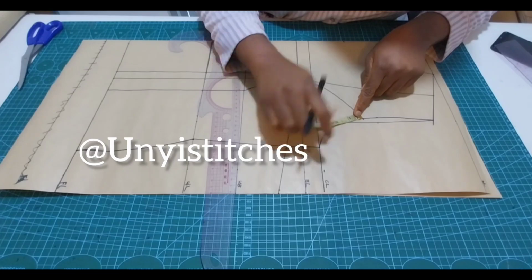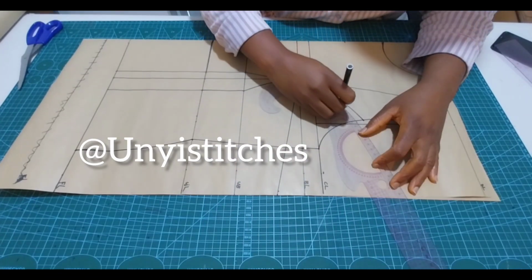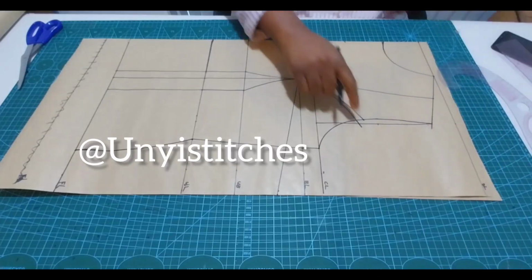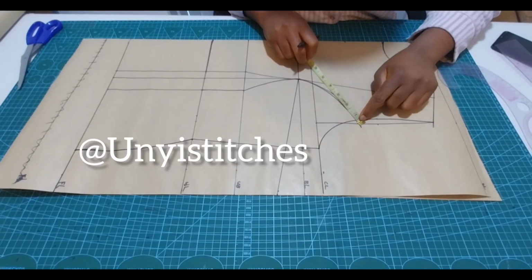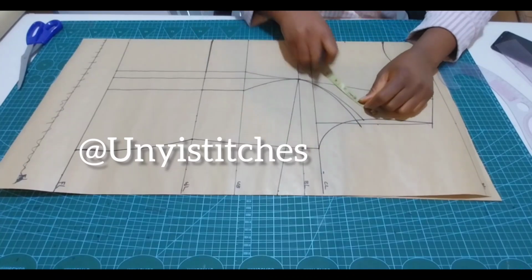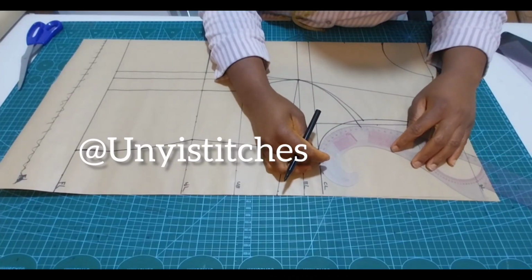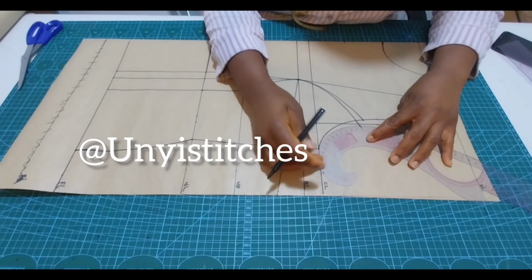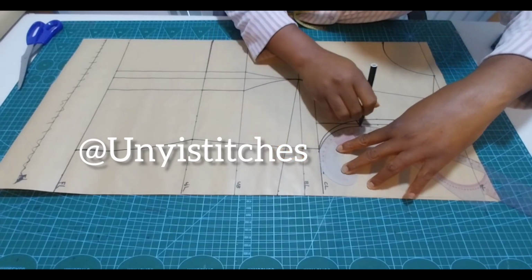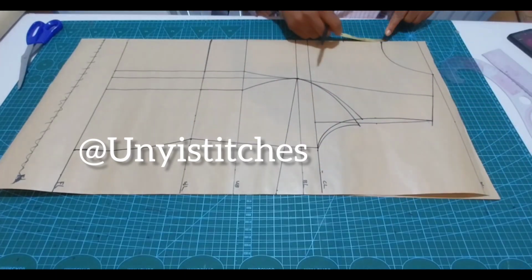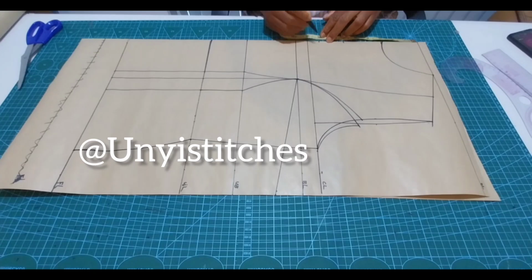From that point, come down by ½ inch, then connect it to the same bust point. Then go ahead and increase that line by 0.5. That is that 0.5 inches, so that you won't be short of fabric when joining it. Then I will connect it to my armhole again. Can you see?